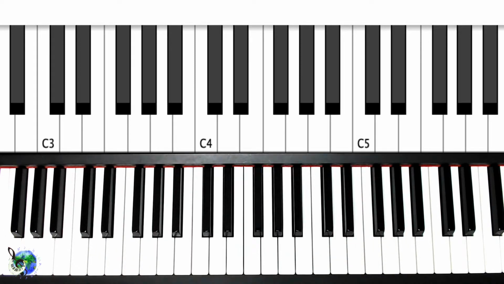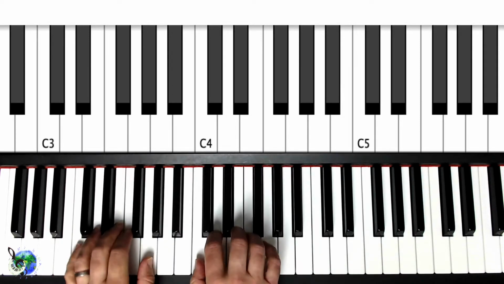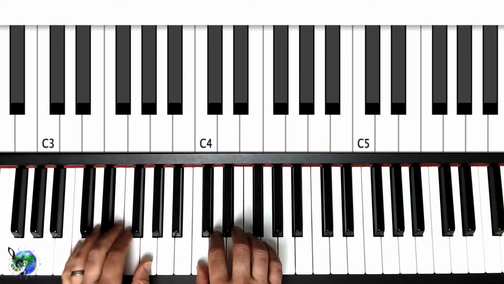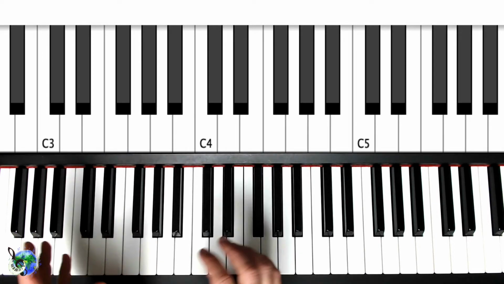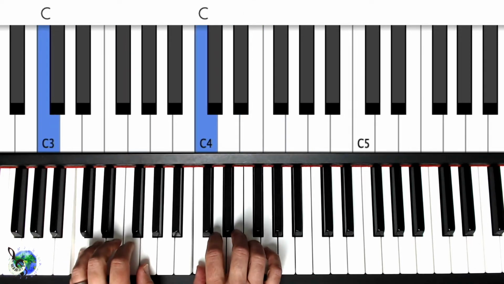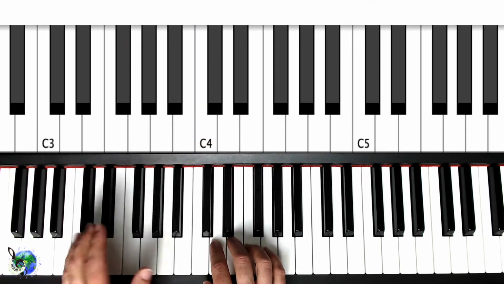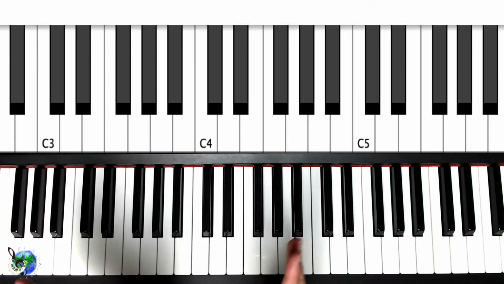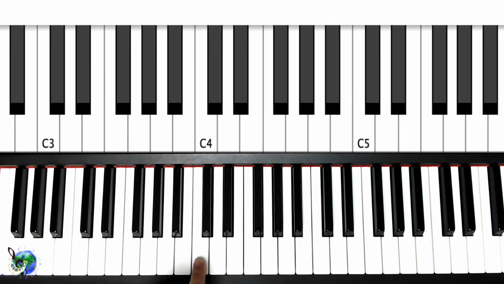But I would actually like to look at the next 2 sections. The next 2 sections, we will change our hand position slightly. So the hand position for the first part is in what we call C position. But this next part, we're actually going to be in what we call middle C position. So this is middle C.